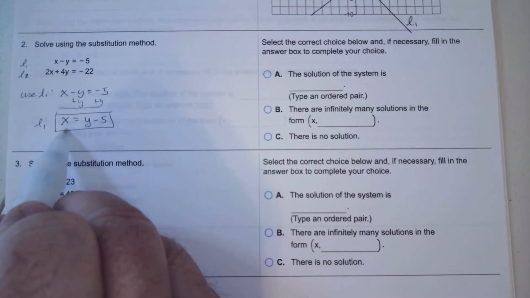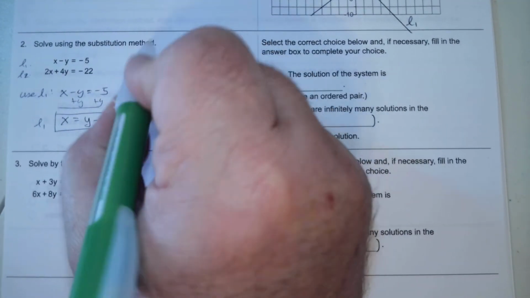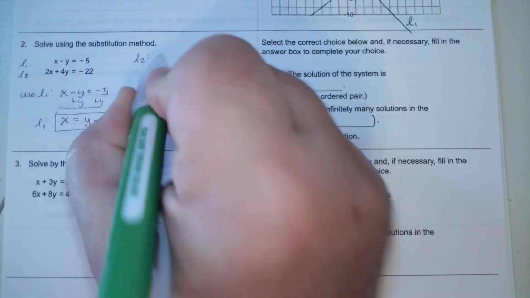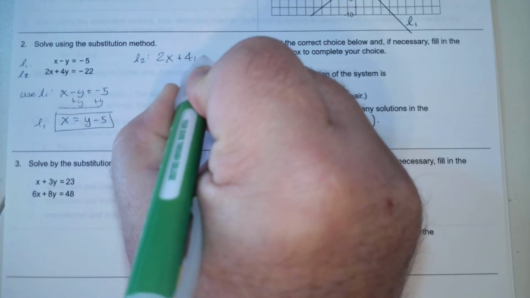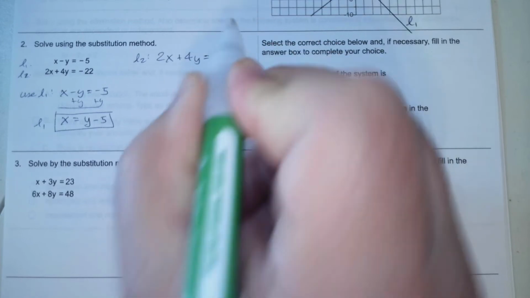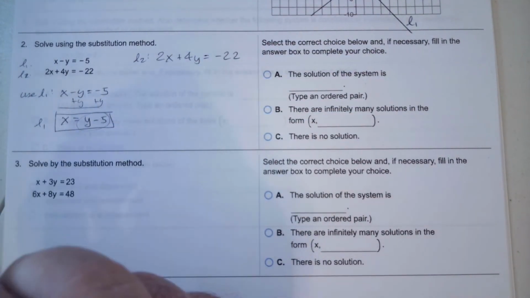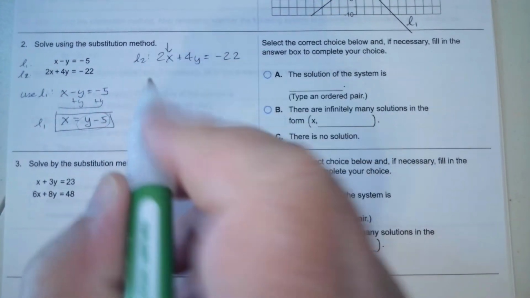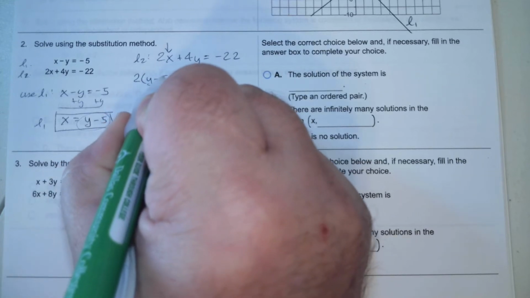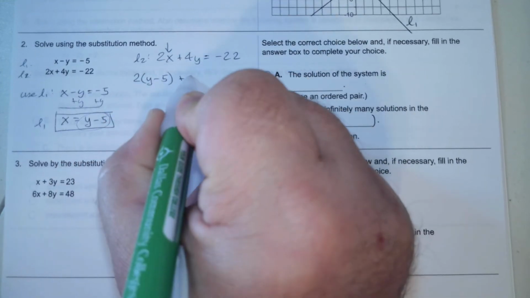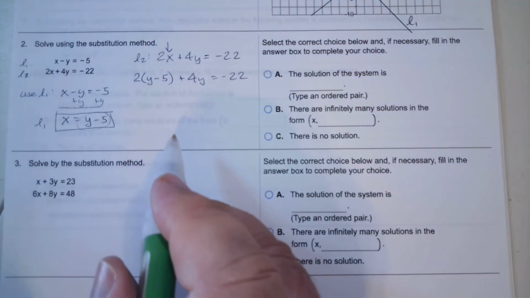Now what we do with that, since we used line 1 for that one, we have to plug that into line 2: 2x plus 4y equals -22. We're substituting. Anywhere you see an x, we substitute y minus 5. So x is y minus 5, and write the rest of the equation down. Now solve for y.